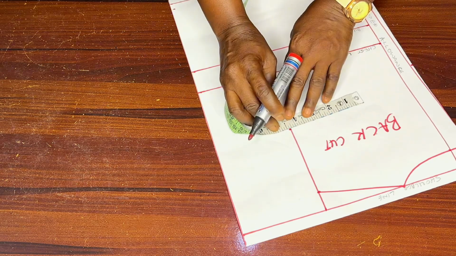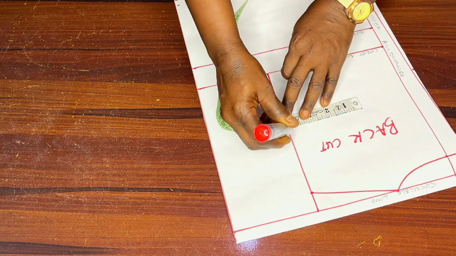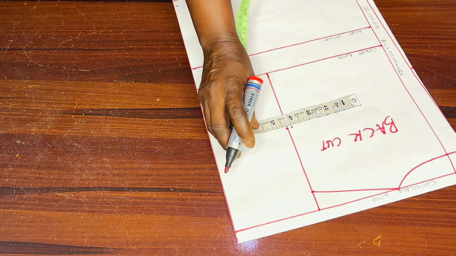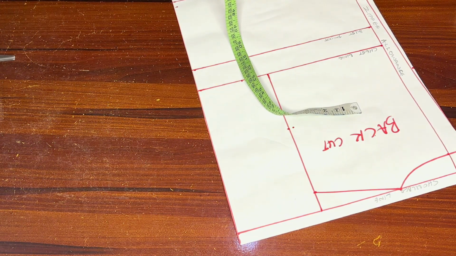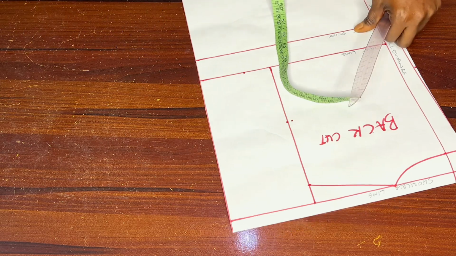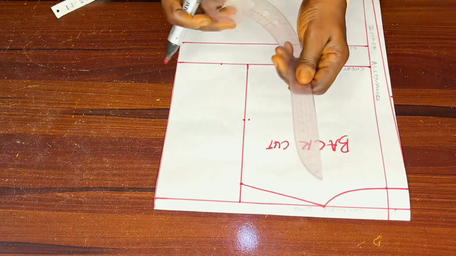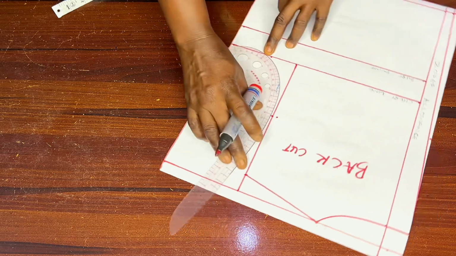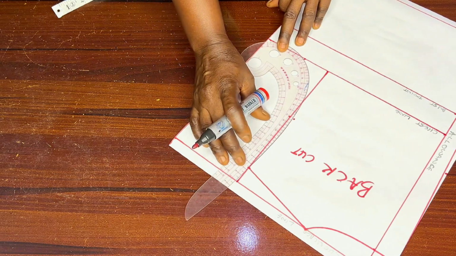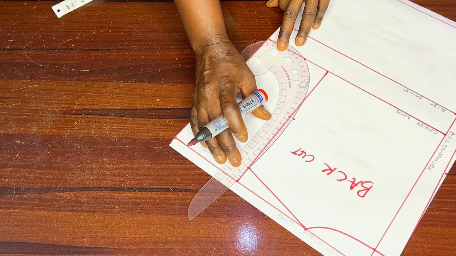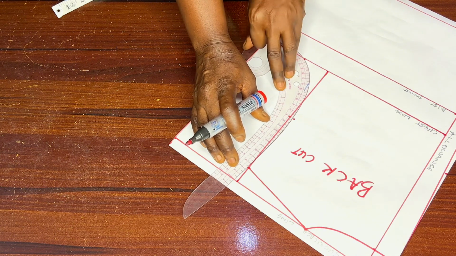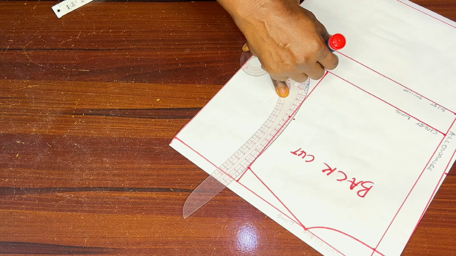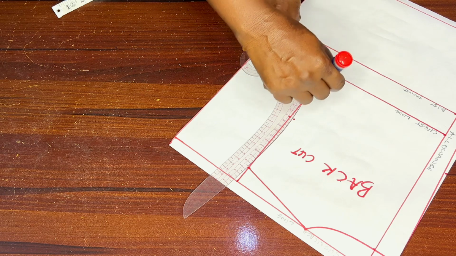Then we step inward with 1/4 inch. You know, for the front we step inward with 3/4, with 0.75, but for the back you step inward with 0.25. Then you connect to the bust measurement, just the way you see me placing the French curve. Just connect it straight up.